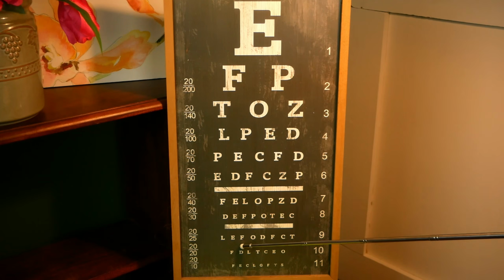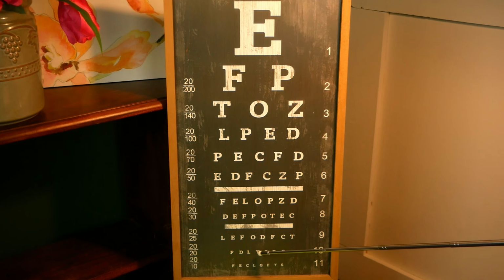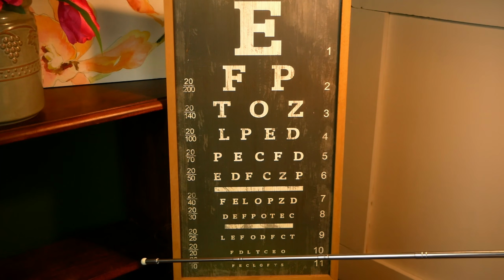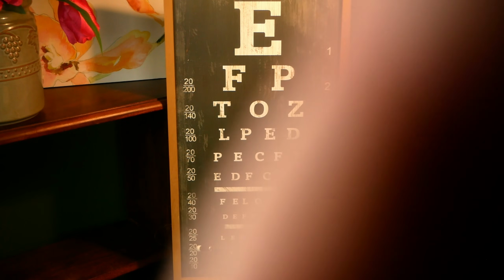L, E, F, O, C, D. Good. And how about this last one right here? This is number 10. We could read that one backwards. E, C, D, L. Wonderful.